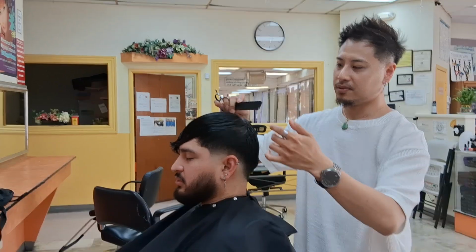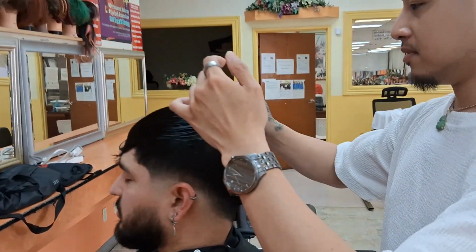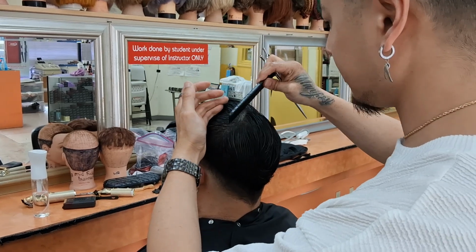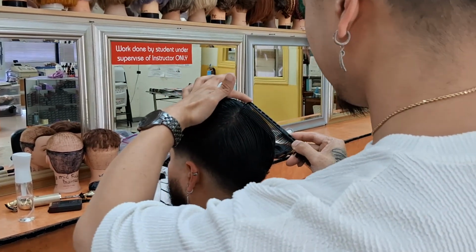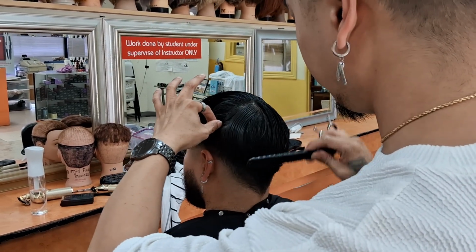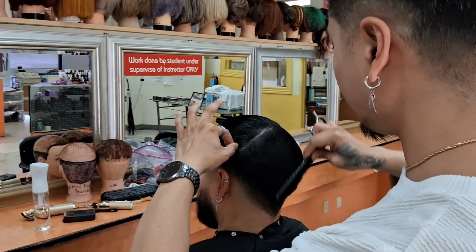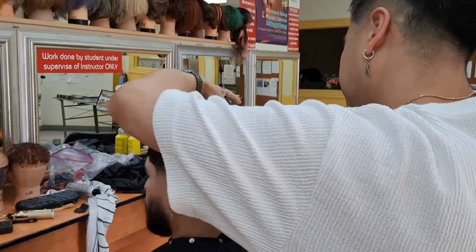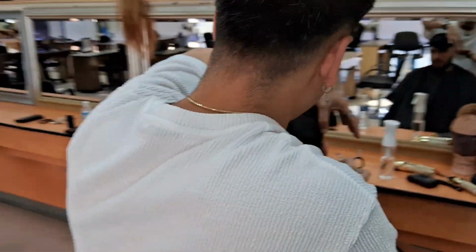So let's go over here real quick. We're going to do what we did last time. I'm just trying to establish where the hair lives. We're going to do something called a pivotal radial, where we pivot around the radial at 90 degrees. That what they call radial? Mm-hmm. Radial will be separating from front to back.